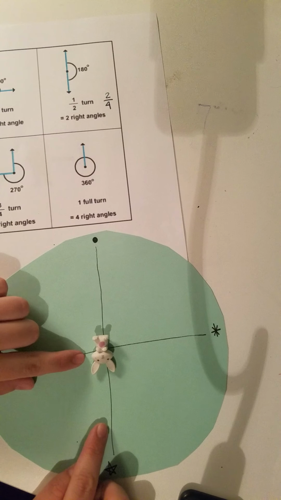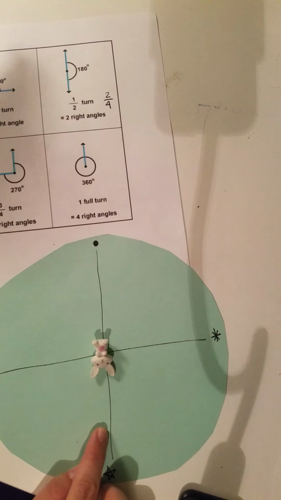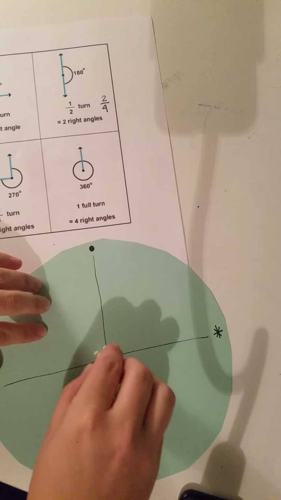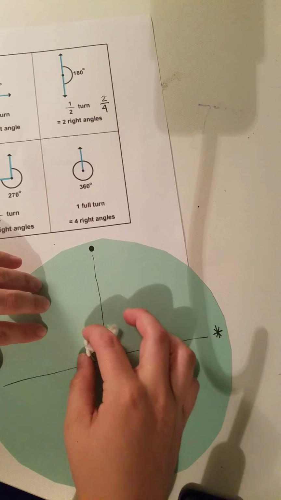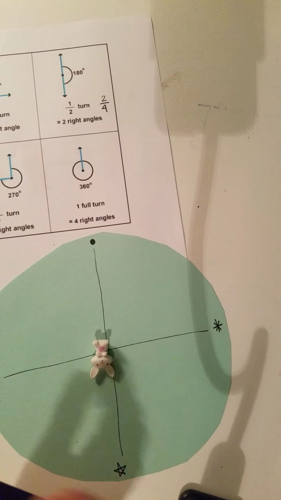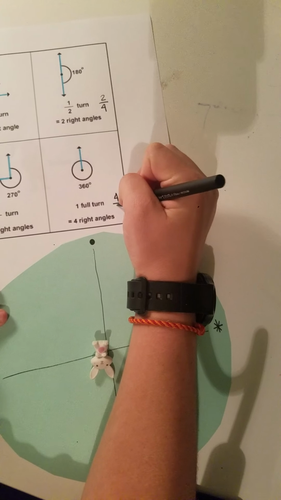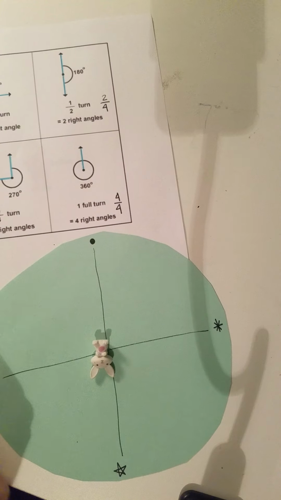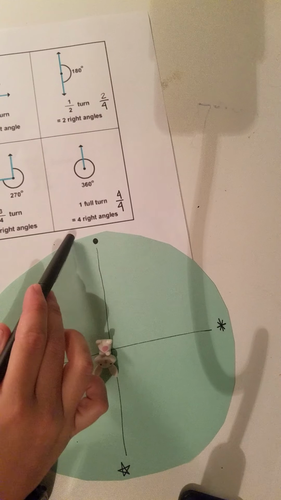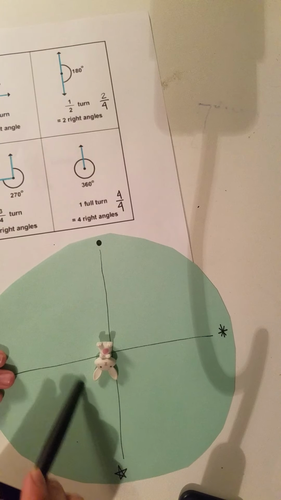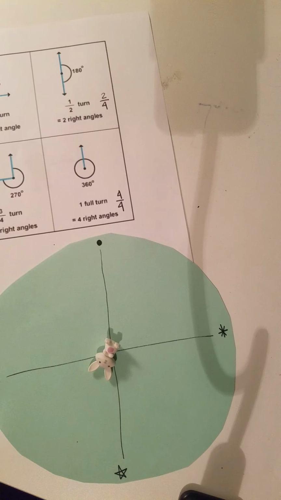Last but not least, if my bunny goes around and then returns facing the way it was, that would be a full circle. We could say it was 4 out of 4, but we know that's the same thing as 1 full turn, and we could also consider it 4 right angles. I hope that helps a little bit.